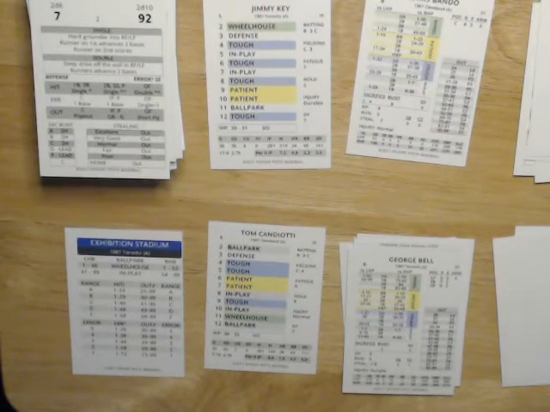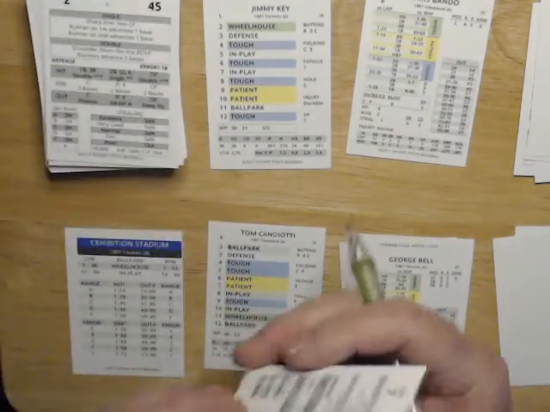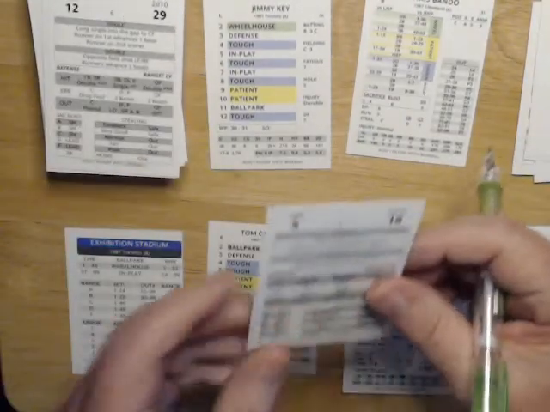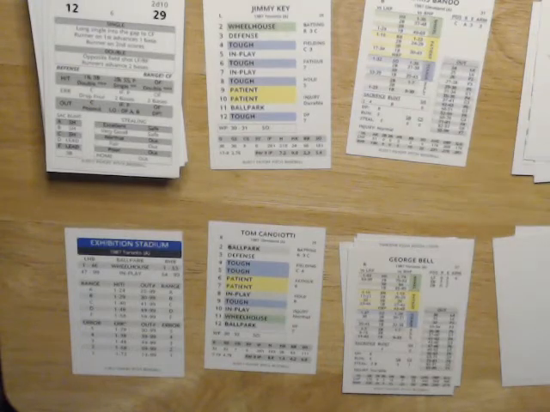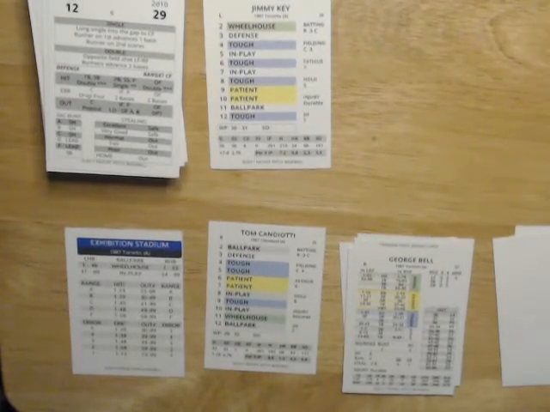Runners on. What do we got here? Yeah, runner on third. For Chris Bando. A 5. Tough. 18. Was it tough? Struck him out. They picked up 1 more to go up 2-1. We're going to be going into the bottom of the 4th here.